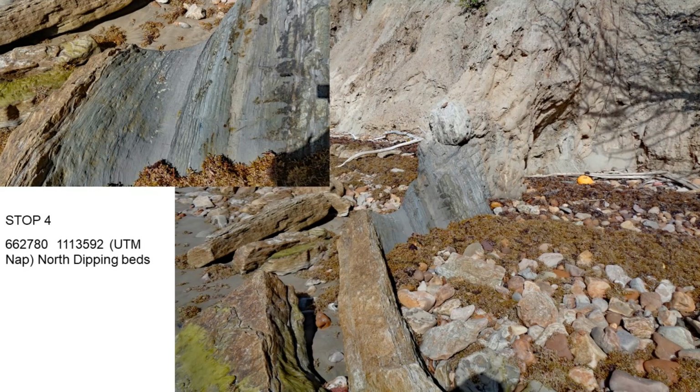At stop 4, we have alternating north-dipping sands and claystones. This is contrary to the regional south dip and is probably the result of post-depositional slumping. The hard sandstone is the result of near-surface meteoric and seawaters causing the precipitation of calcite cements. The claystones show some bioturbation.